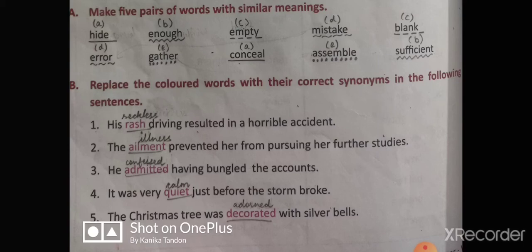Alright, next is the ailment prevented her from pursuing her further studies. So, the illness prevented her from pursuing her further studies. You can also write sickness if you want. Alright, he admitted having bundled the accounts. So, he confessed having bungled the accounts.